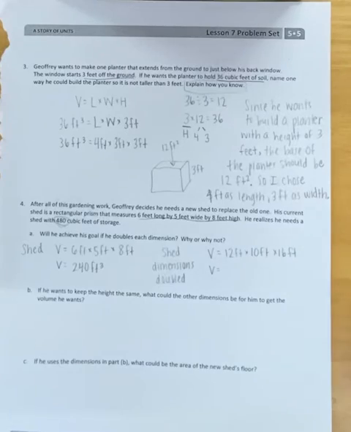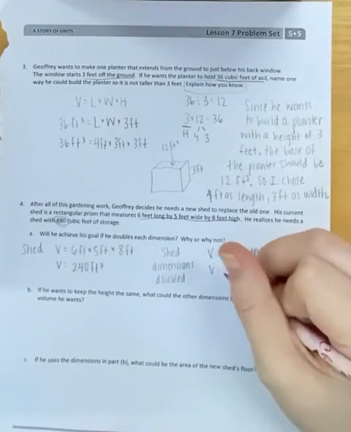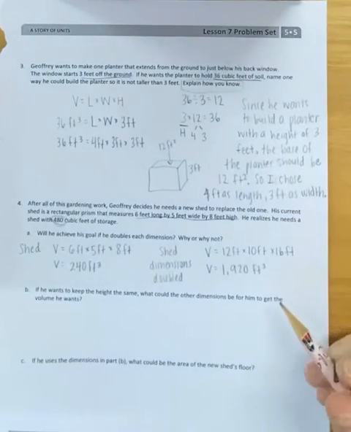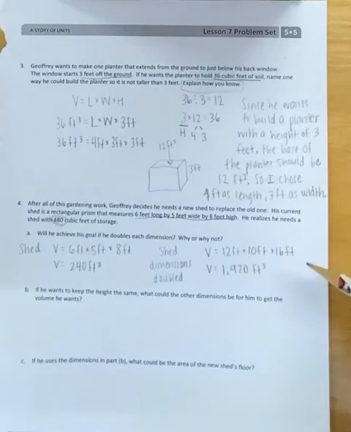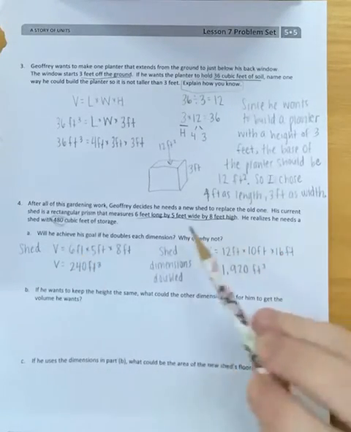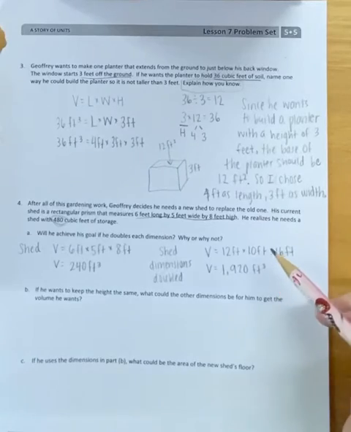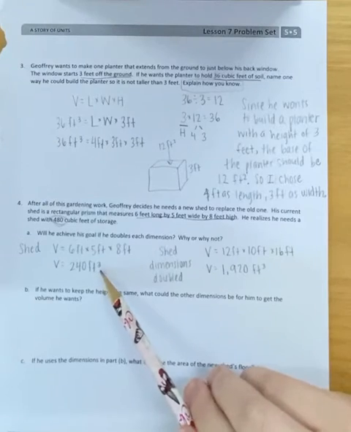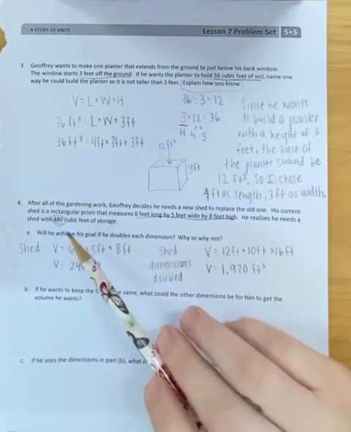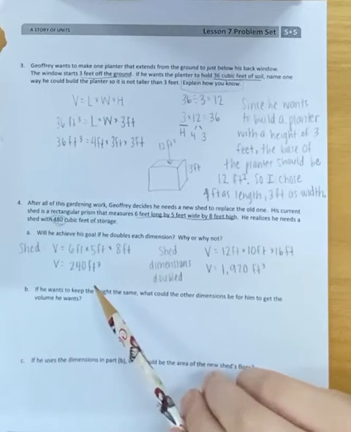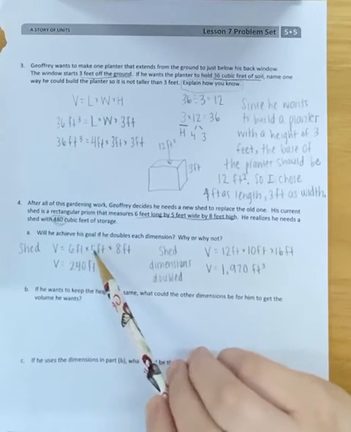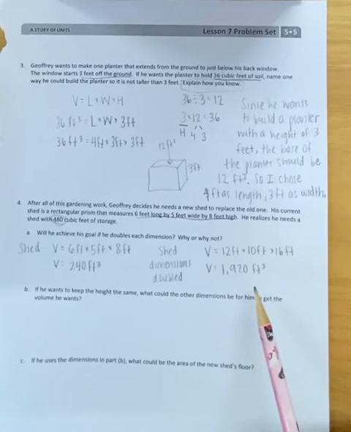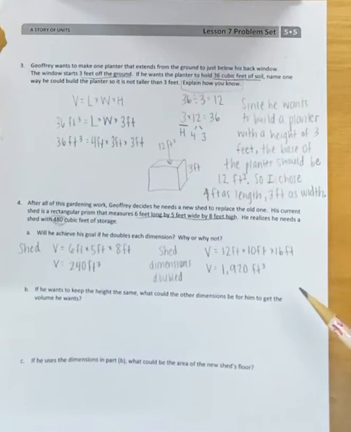All right, when we multiply these together, we get 1,920 feet cubed. So when we double the dimensions, it does not give us a volume of 480 cubic feet. So he cannot double it. And the reason he thought he could double it is because 240 is half of 480. But doubling this isn't the same as doubling each of these. You get obviously a much higher number. So no, he cannot double all of the dimensions.